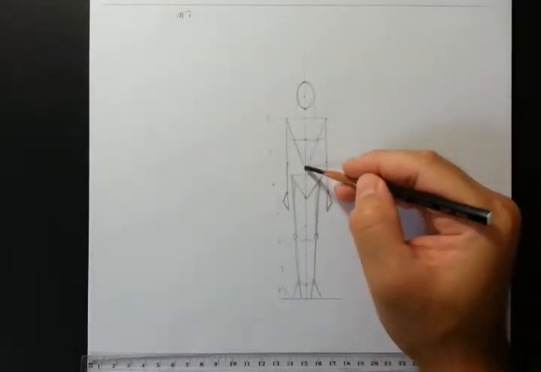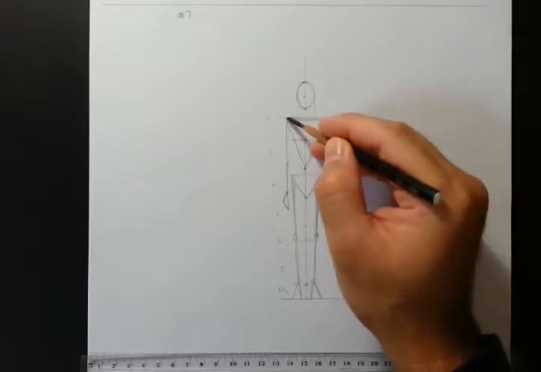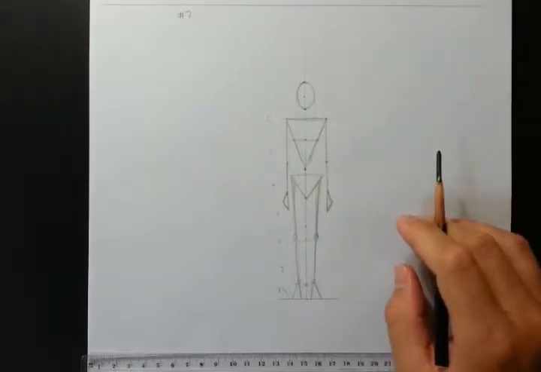So that's the figure again. Now what I want to do is what we'll be doing is splitting this up.